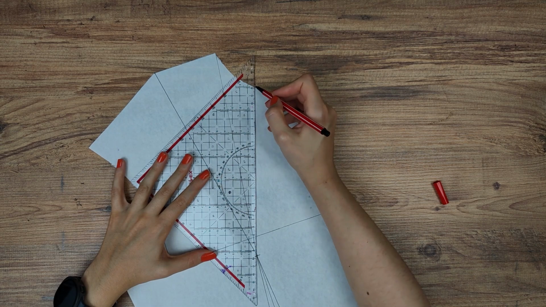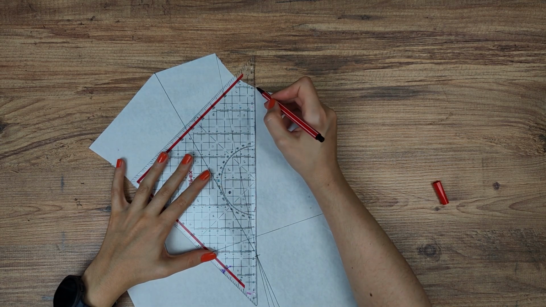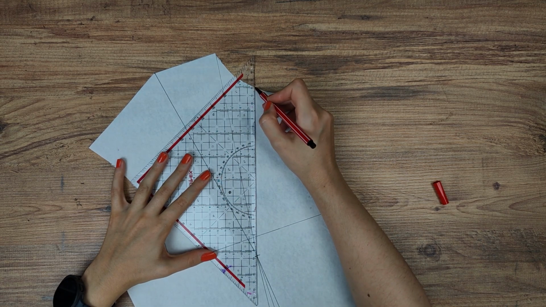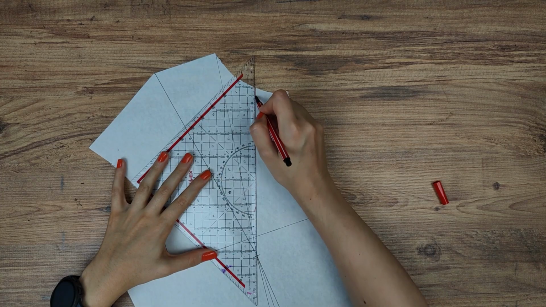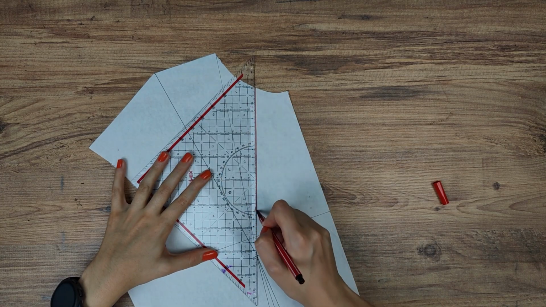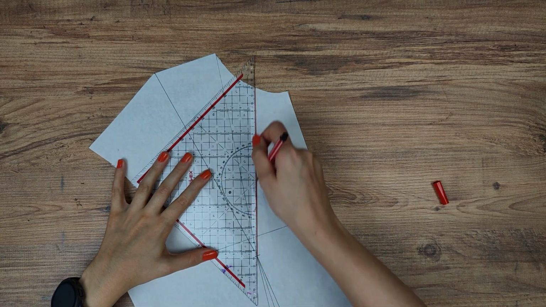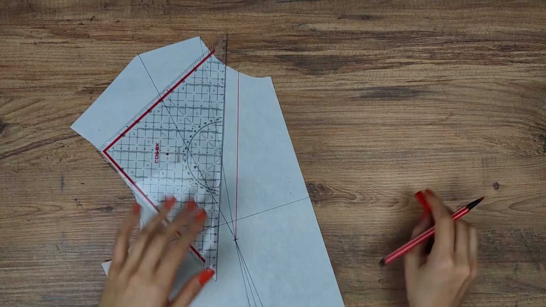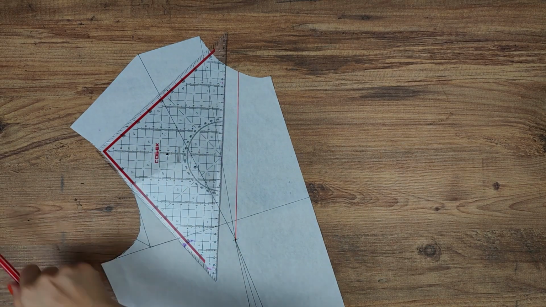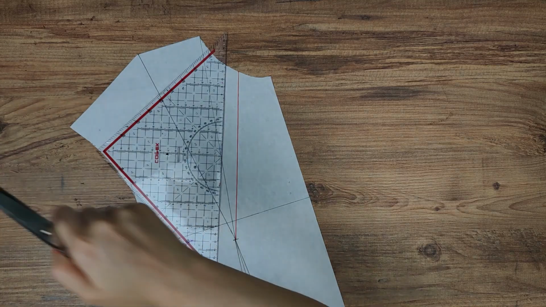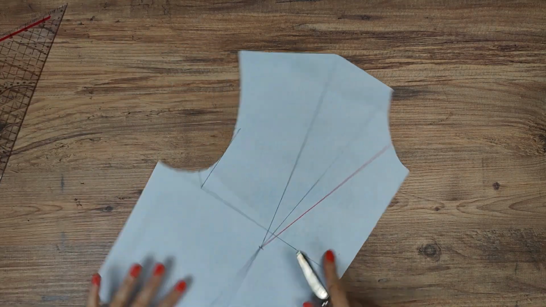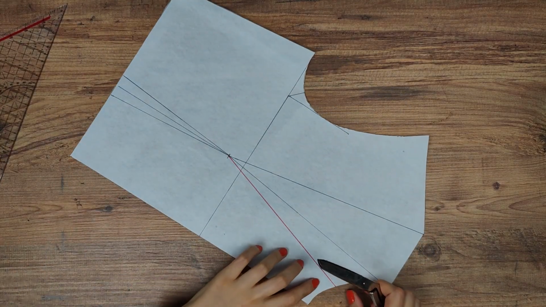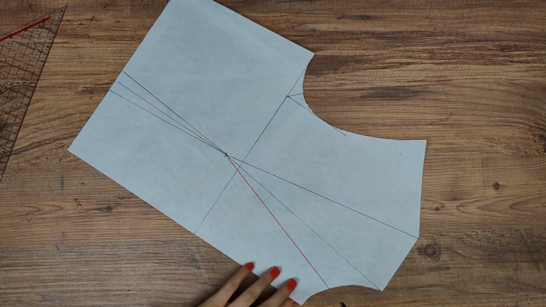It is my choice. Draw a line from the neckline to the bust point. Here, bust point. Cut along this line, red line.